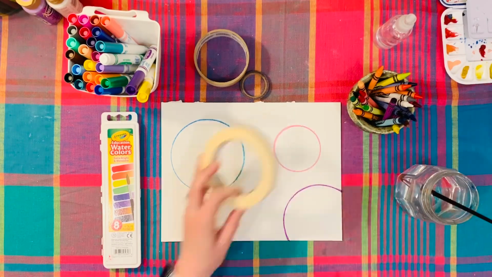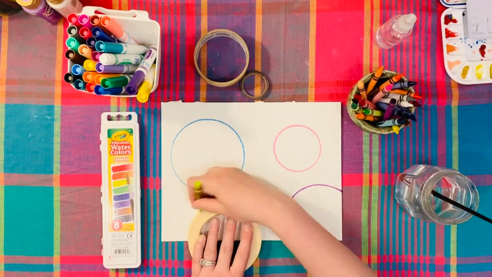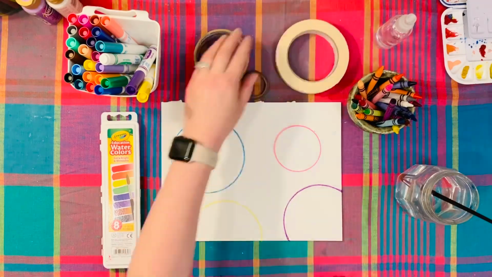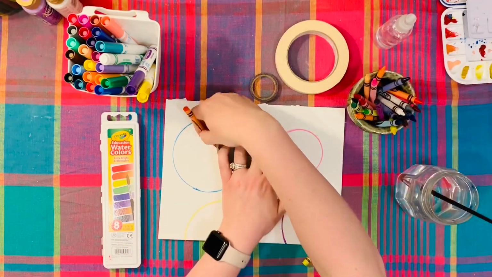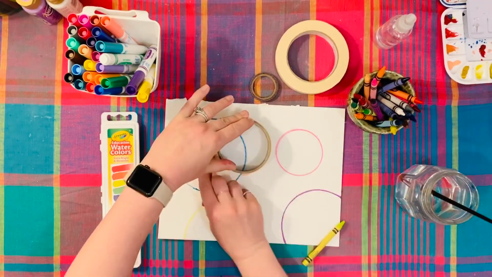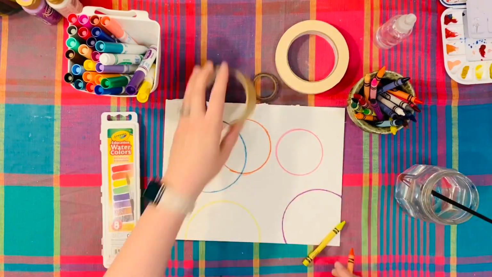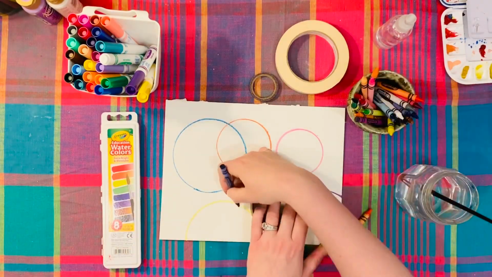I'm using circles, so I can either trace on the outside or the inside to add variety. So I'm just gonna keep on going around my paper, filling it up with as many shapes as I can fit. And once I'm done, I'll start the next part.